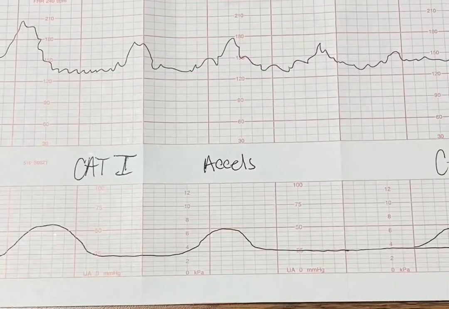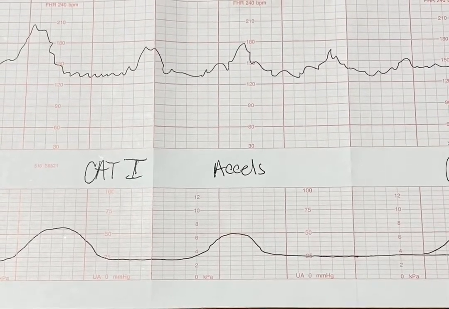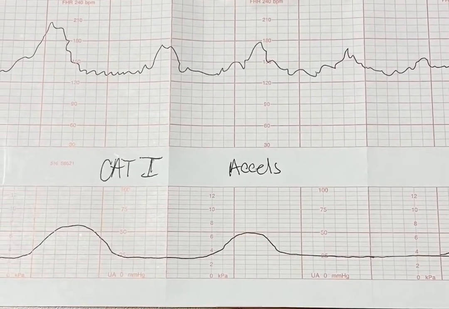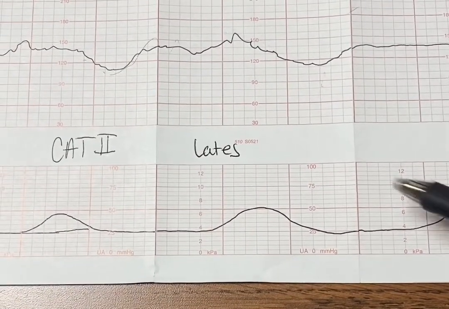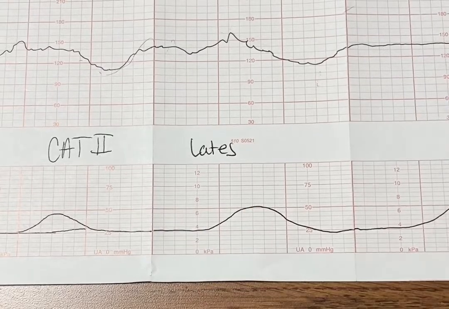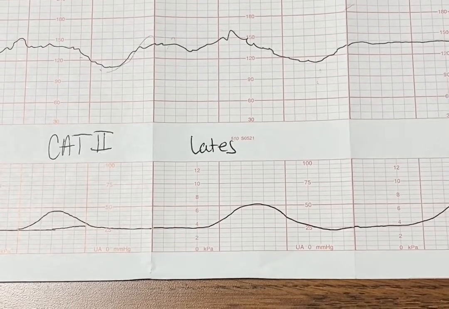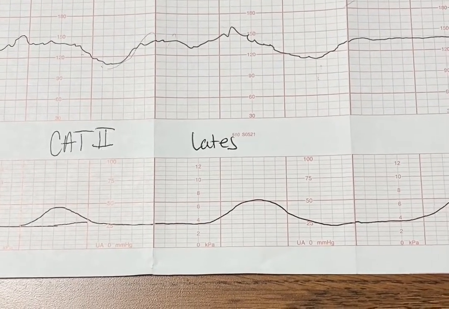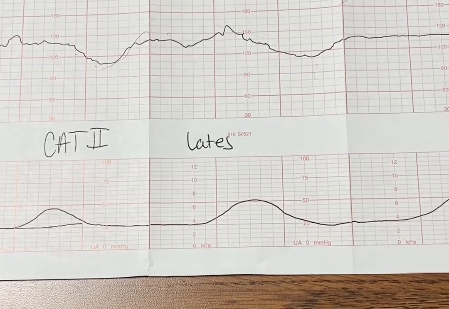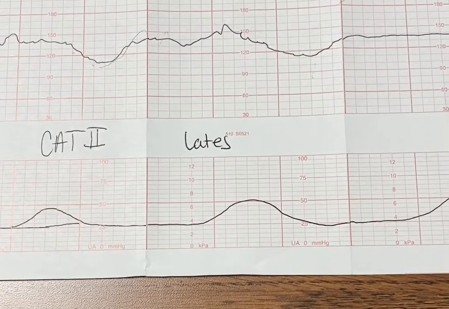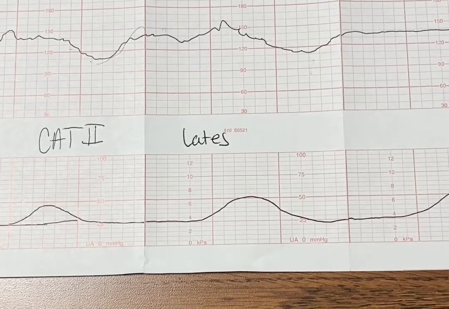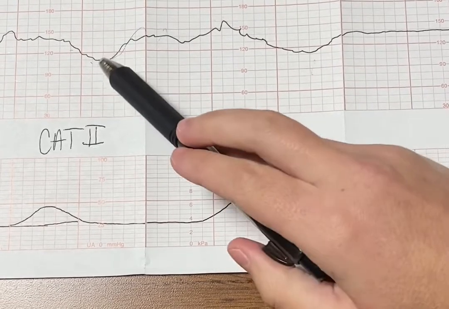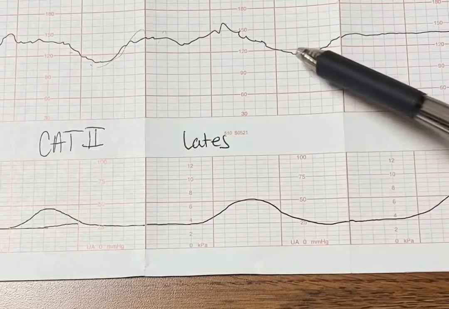In this category 1, you see accels. With the accels, that means that there's adequate oxygen to the fetus. So we did already say what category 2 is, but this is late decelerations. Late decelerations are placental perfusion problems. This means that the fetus has had late recovery from the contraction squeeze. And you'll see that it is late from the contractions.